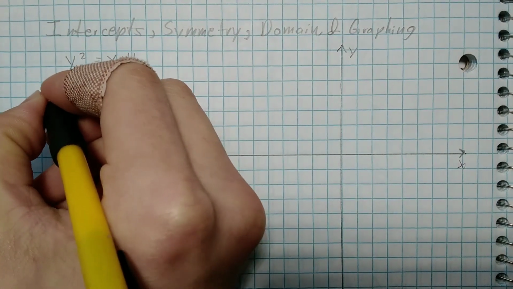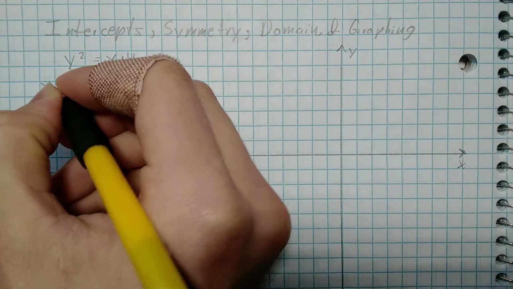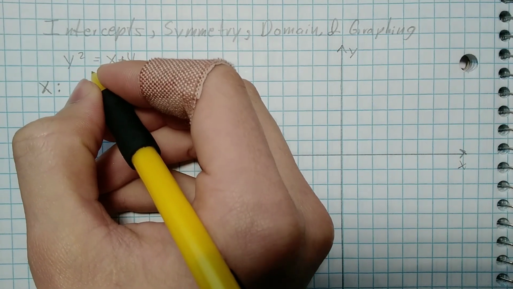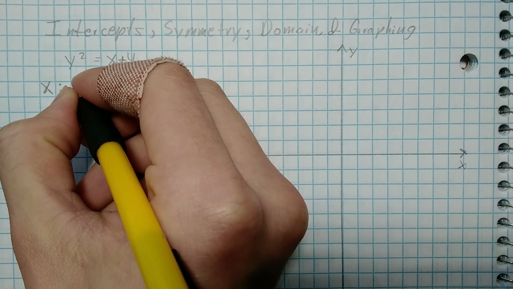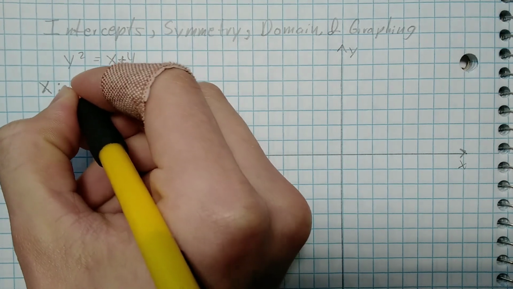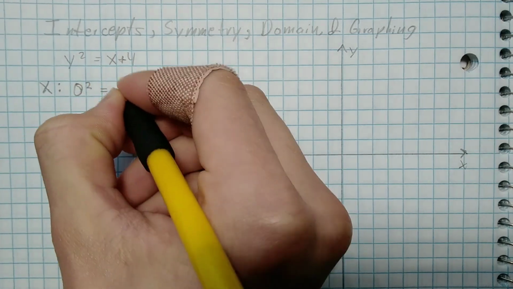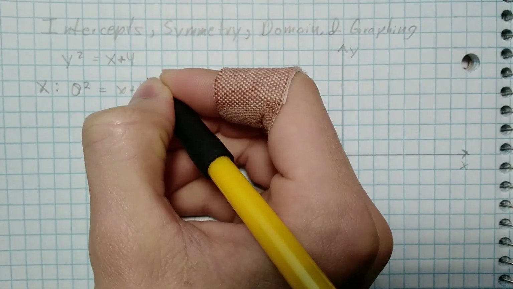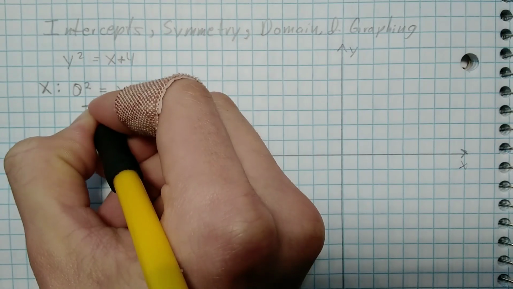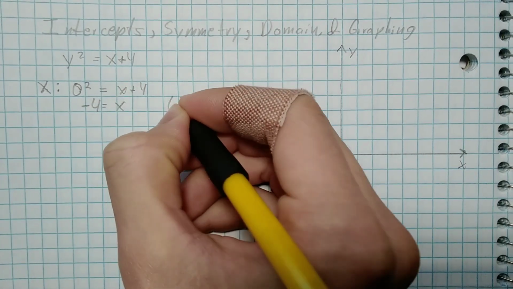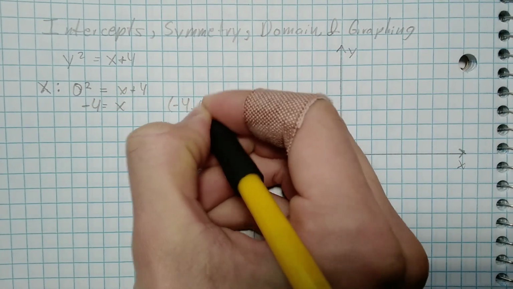So to find the x-intercept, we're going to put in a 0 for the y value. So 0 squared equals x + 4. We will solve and find that x equals negative 4. So for this, we'll have the intercept of (-4, 0).